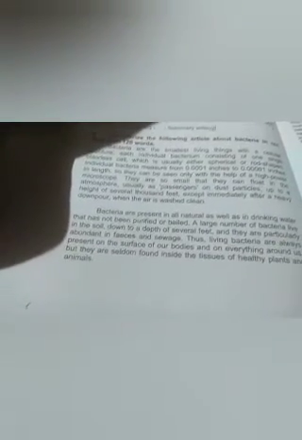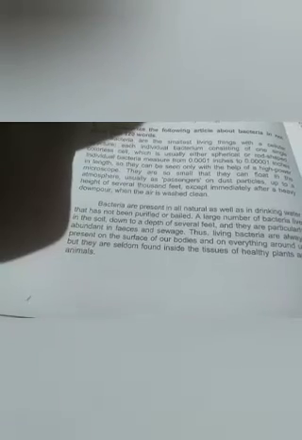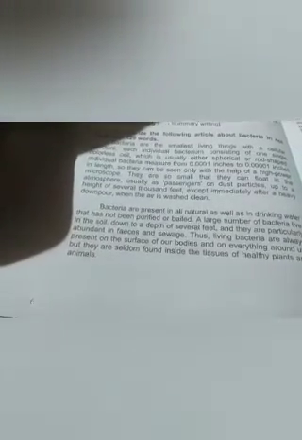A large number of bacteria live in the soil down to a depth of several feet, and they are particularly abundant in feces and sewage. Thus, living bacteria are always present on the surface of our bodies and on everything around us, but they are seldom found inside the tissues of healthy plants and animals.